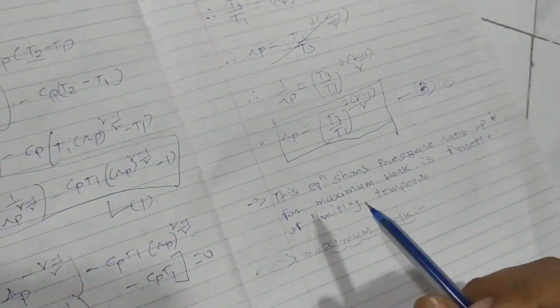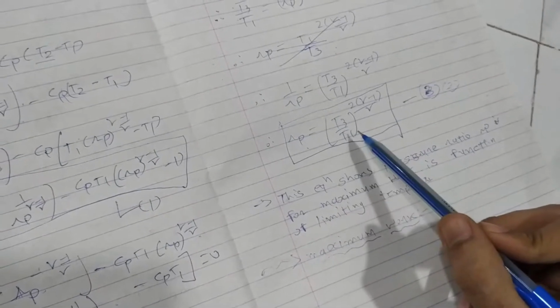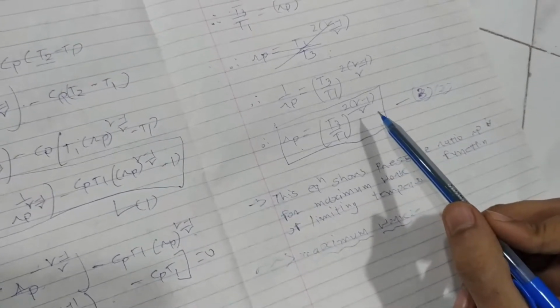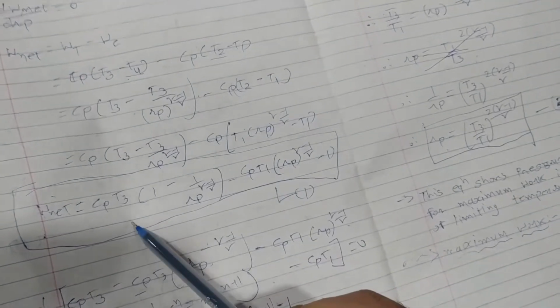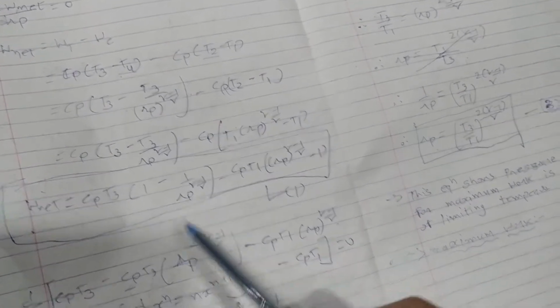So for maximum work, I will put the value of Rp. T3 minus T1, Rp is equal to T3 upon T1 raised to 2 gamma minus 1 upon gamma. I will put this equation in this equation. I will put here the value of Rp.